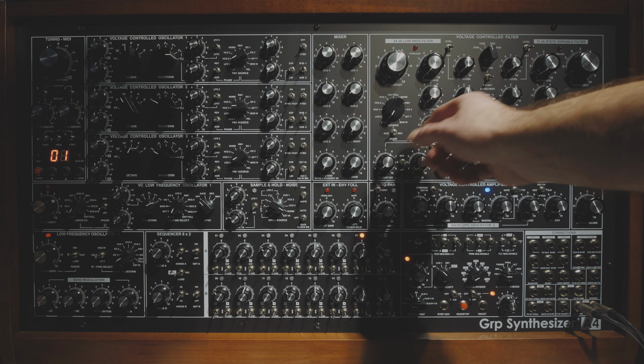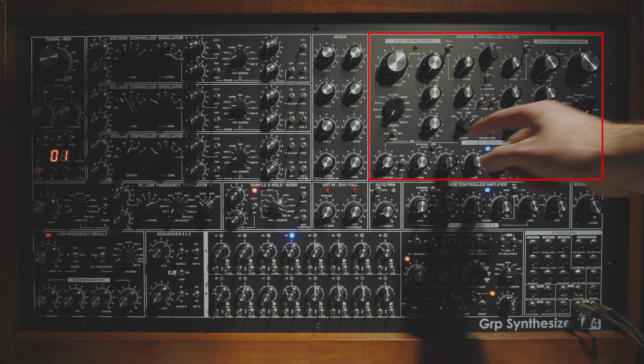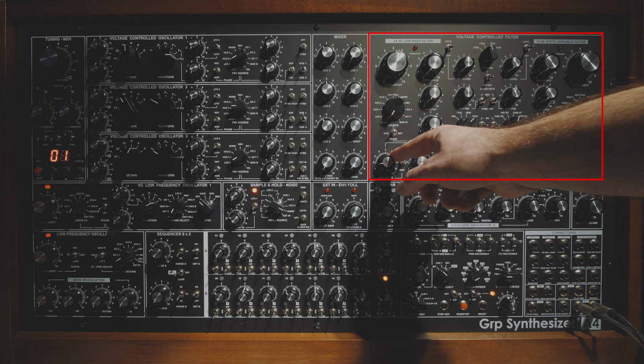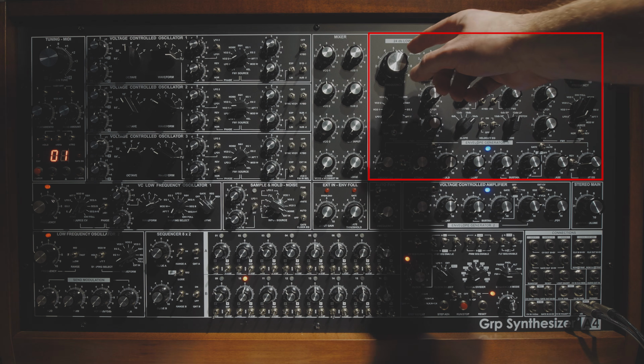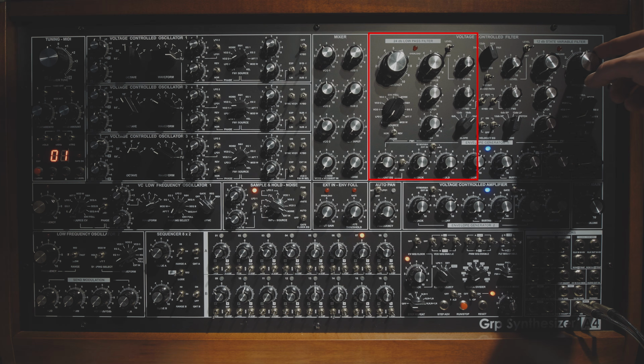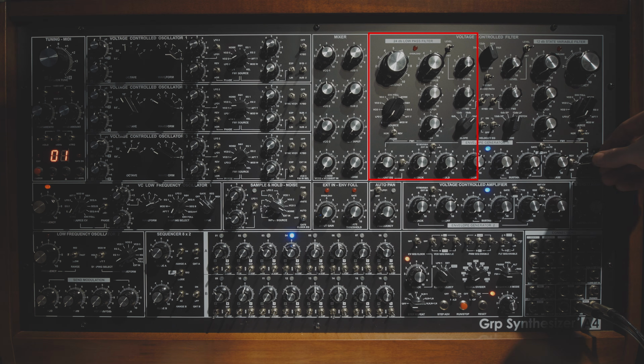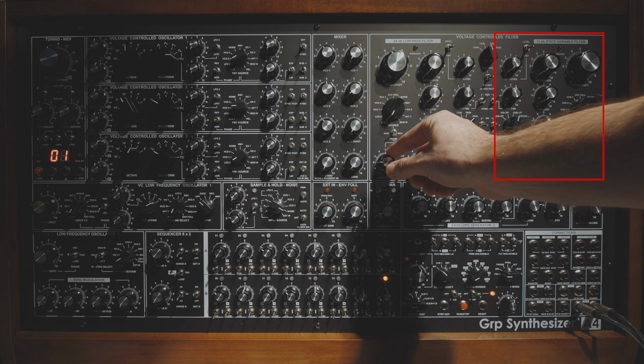Now let's take a quick look at the filter. I'm just going to add a little bit of envelope modulation to the filter. I'm running the filters in stereo mode right now. So the left hand filter is what you're hearing in the left channel, and the right hand filter is what you're hearing in the right channel.